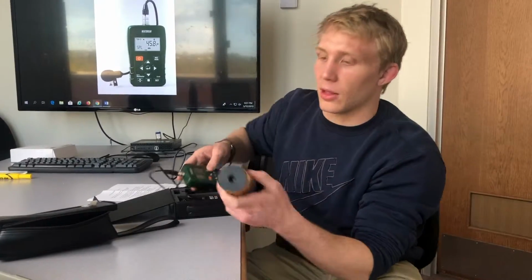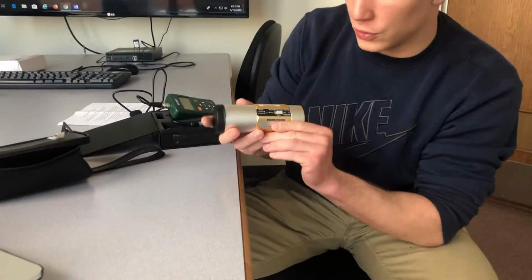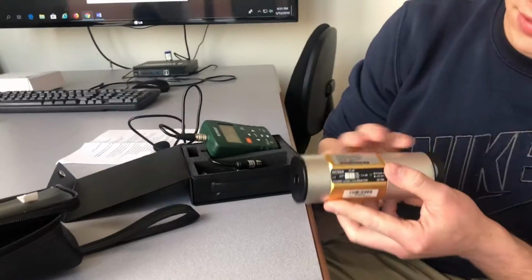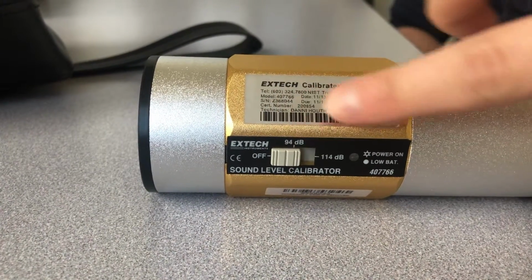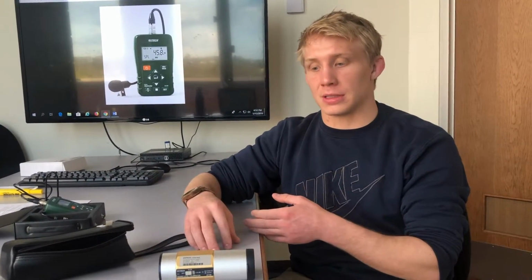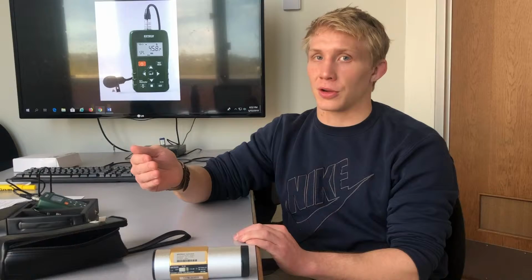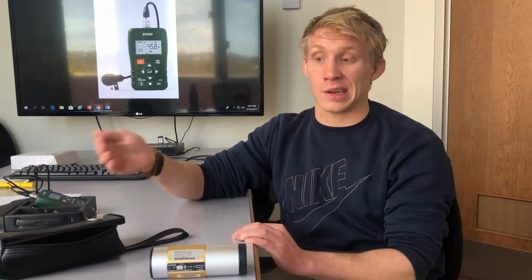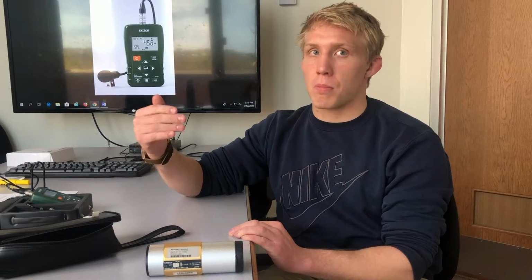So this calibration device has two different calibration noise levels. One is 94 decibels and the other is 114 decibels. What I have done with my noise dosimeter is I use 94 decibels for calibration because that's typically closest to levels that you're going to be sampling for in an industrial setting. 114 decibels is pretty loud on the dBA scale.